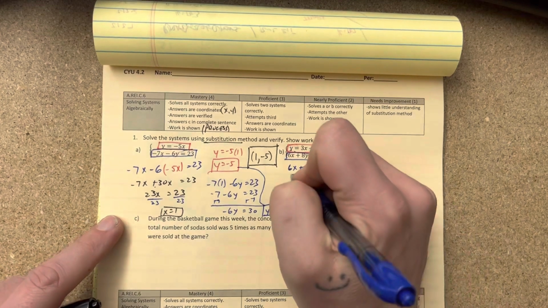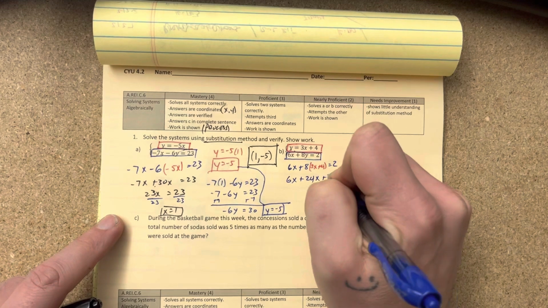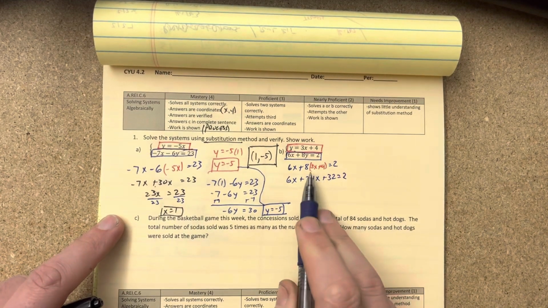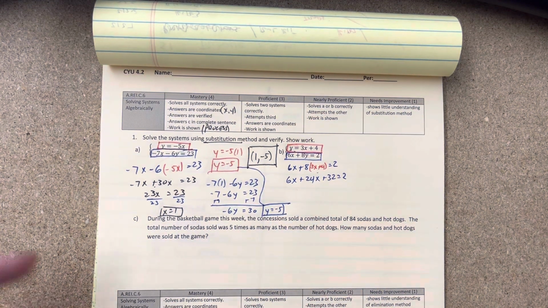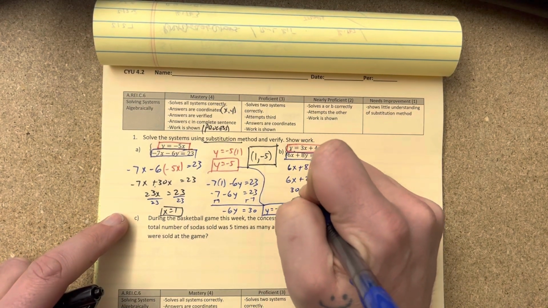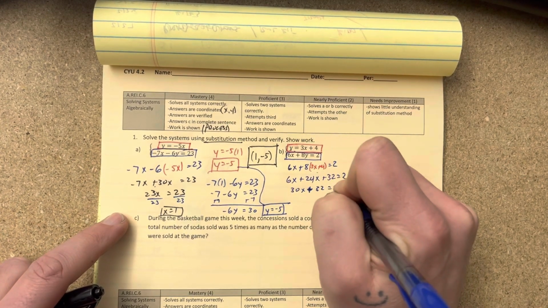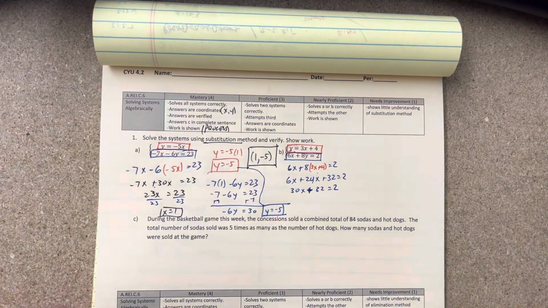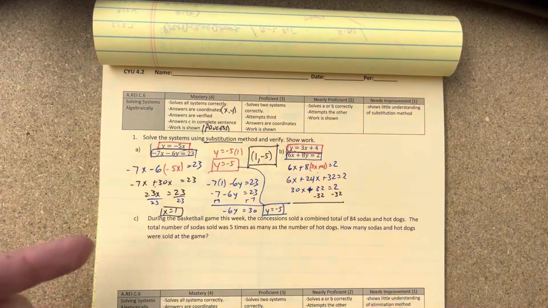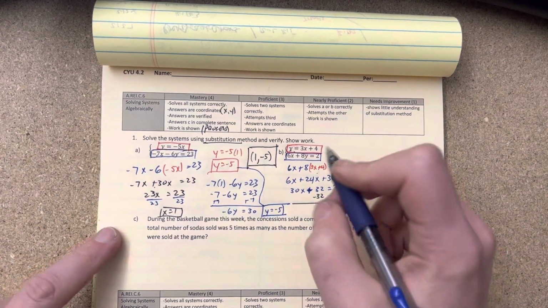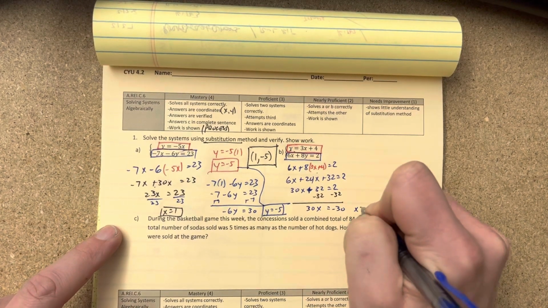We're going to do some distribution here. 6x plus 24x plus 32 equals 2. I multiplied 8 by both terms here in red, both terms in parentheses. Let's combine some like terms, combine our x's. We'll see that 30x plus 32 equals 2. Now, we'll subtract the constant, subtract 32 from both sides. And then we'll see that 30x equals negative 30. Thus, x equals negative 1.